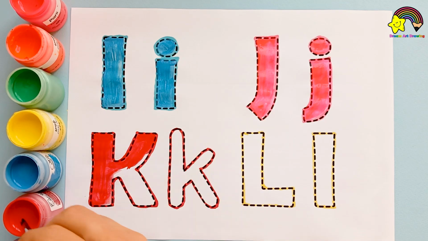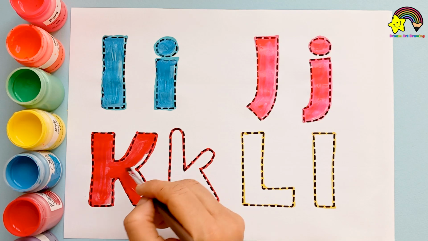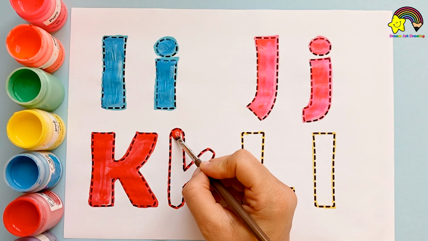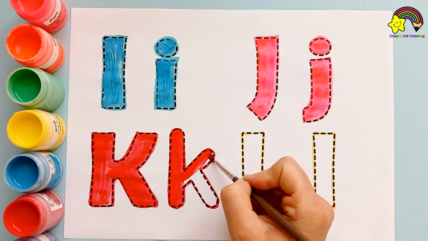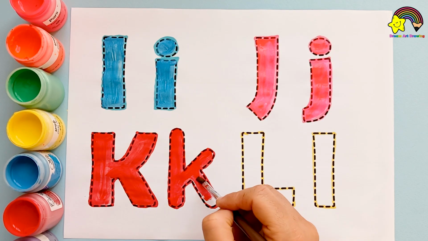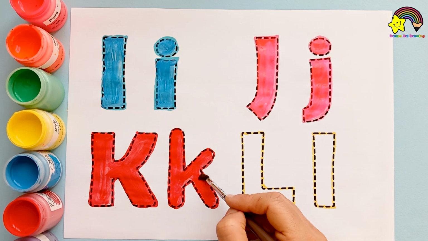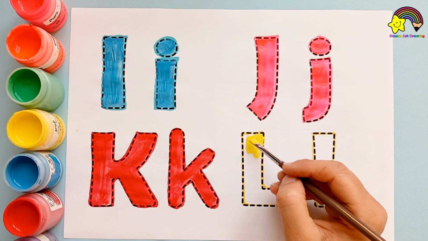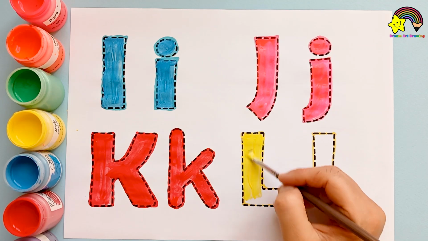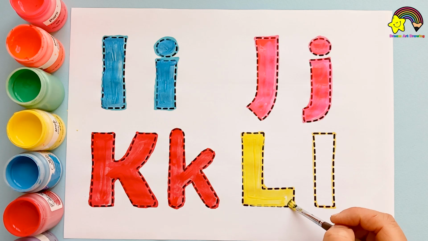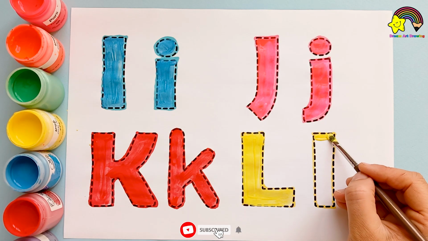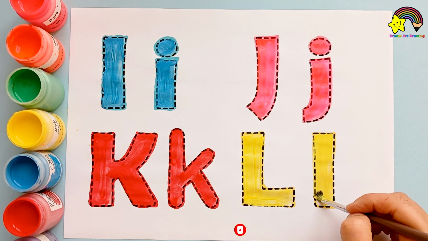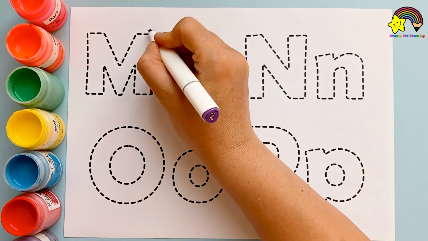K. K for kite. K. Yellow color. L. L for lion. L. Purple color.